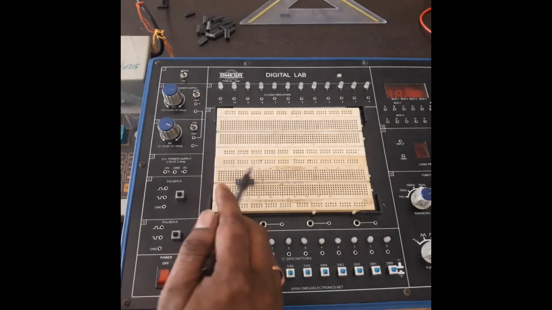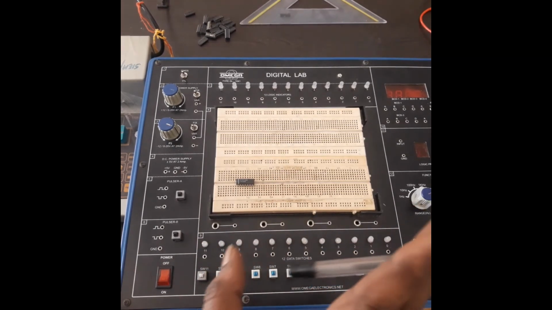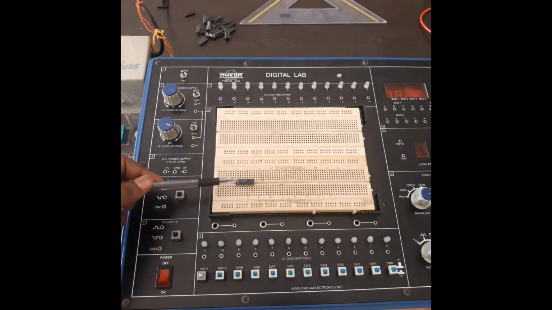I will show the internal circuit diagram of all the ICs also, but I will show it later. Before you grasp the whole idea of what we are going to do, when we want to build or design a circuit, we will see the internal circuit diagram. So in case of the NOT gate, pin number 1 is input, pin number 2 is output.